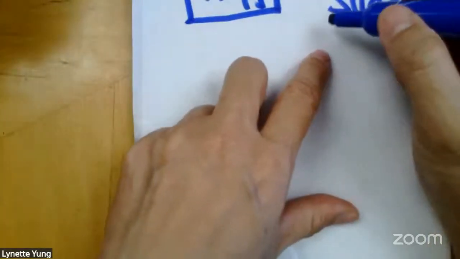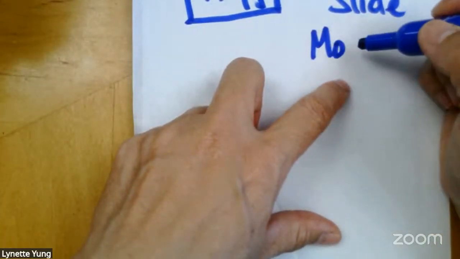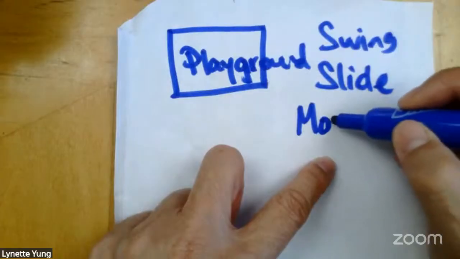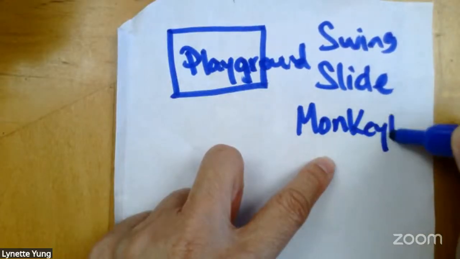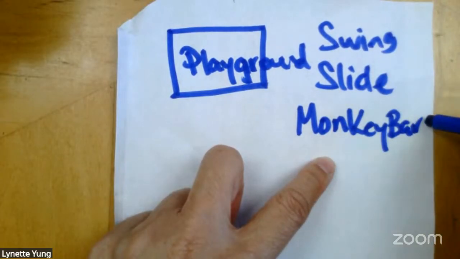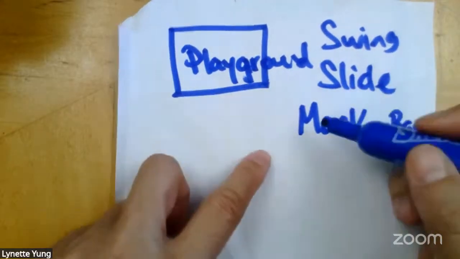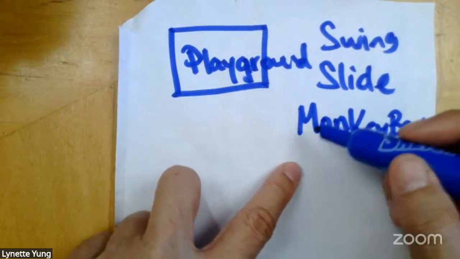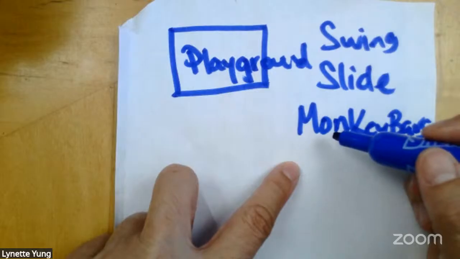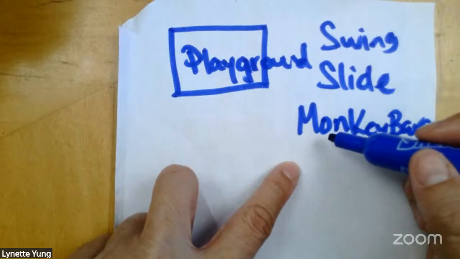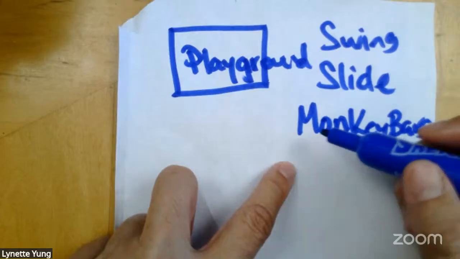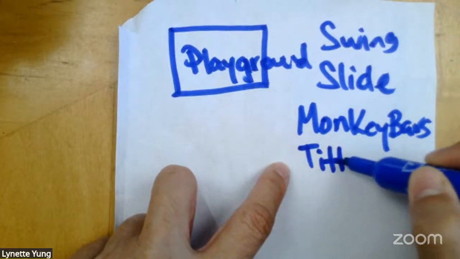What else do you have? You have monkey bars. I don't know if they have monkey bars anymore. They do? Okay. And there's the teeter totter. Do they still call it teeter totters? I don't know what they call it, but they still have it.